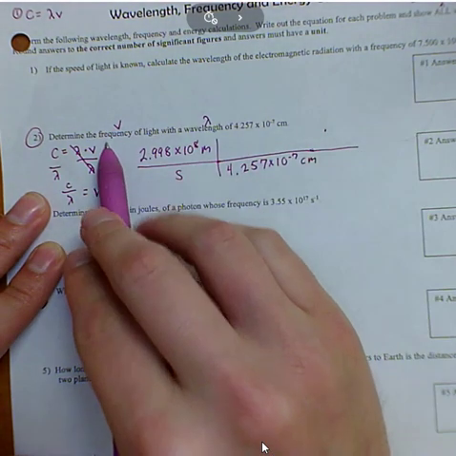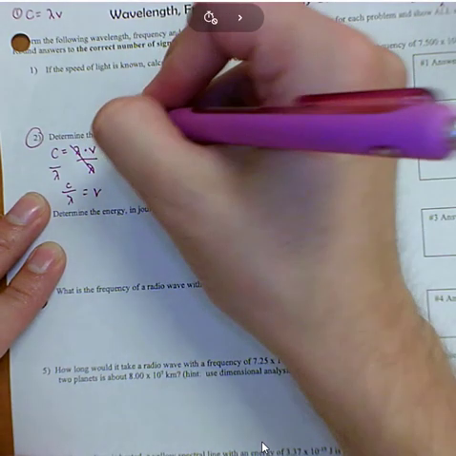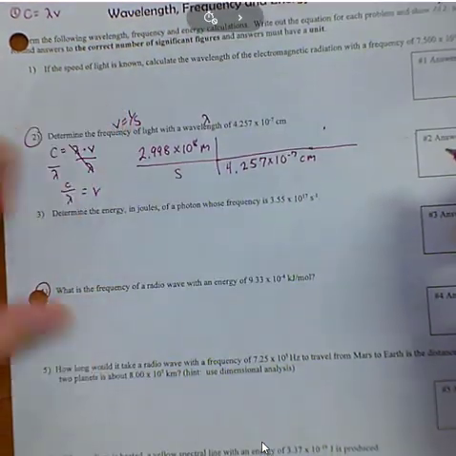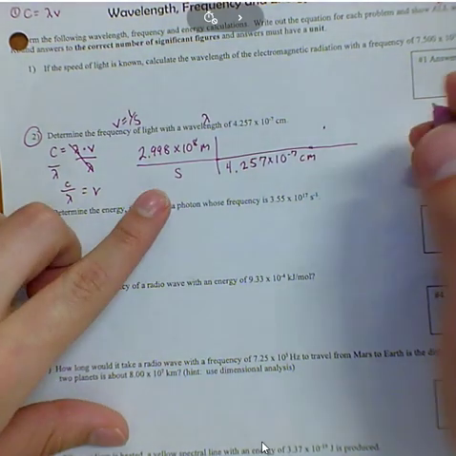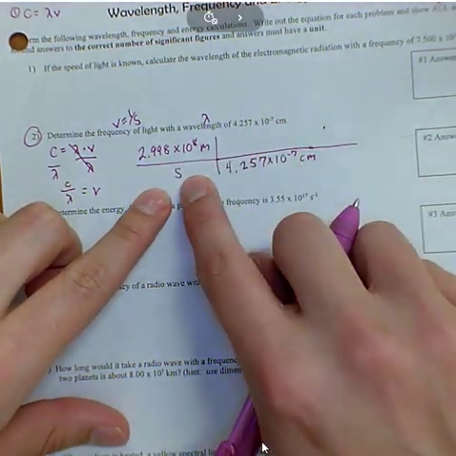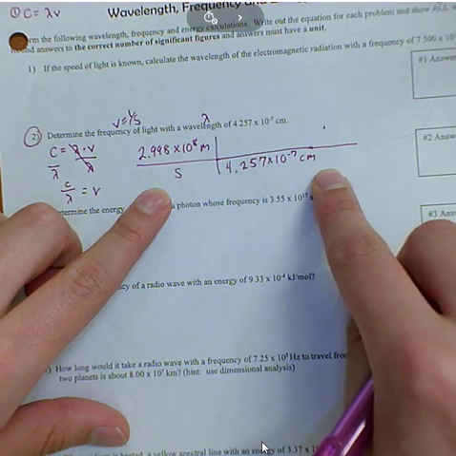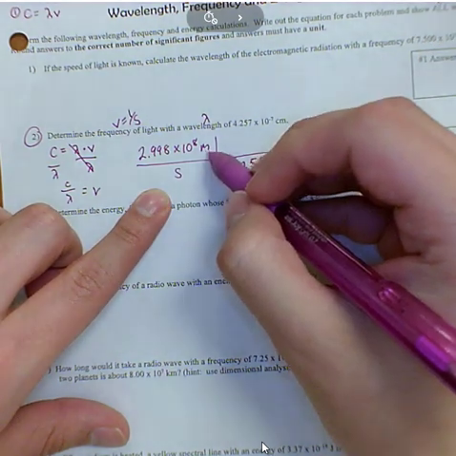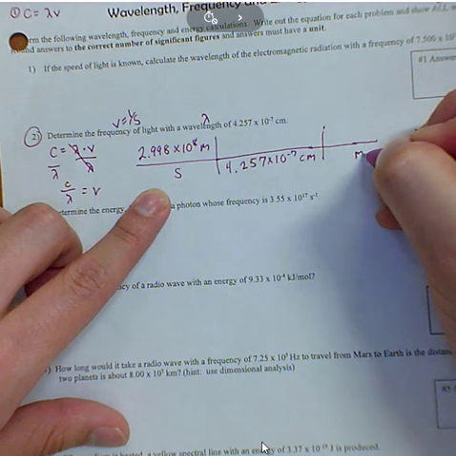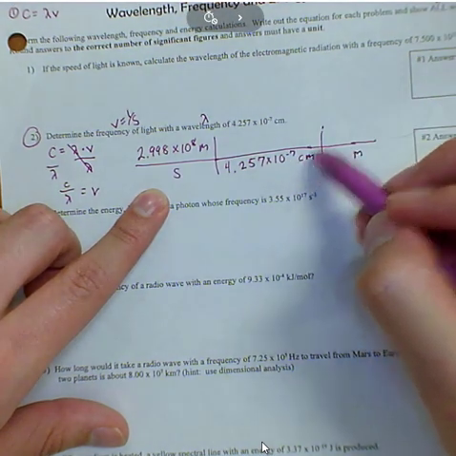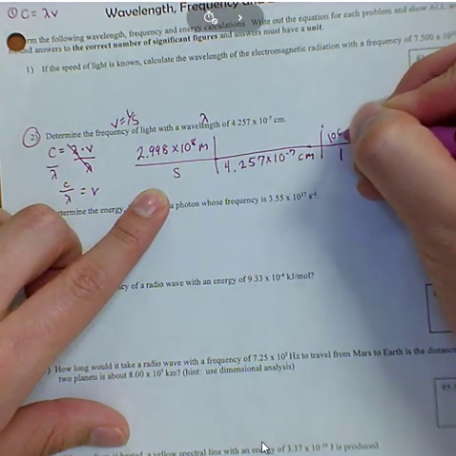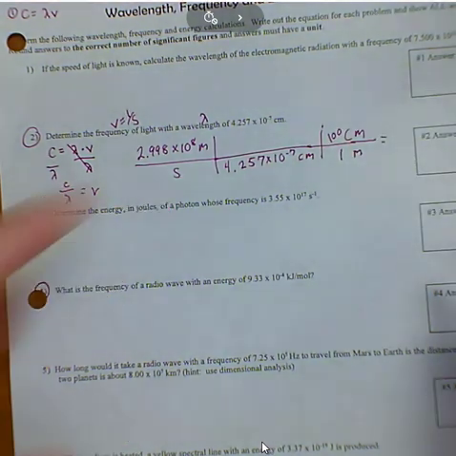So they are trying to figure out what frequency is. Frequency is 1 over S. Remember, I just have to change it to 1 over S. So the only unit I want to keep in this equation is the S, so I need to get rid of meters and centimeters. To get rid of meters, I need to put it at the bottom, so meters goes here. To get rid of centimeters, I put it at the top, centimeters. 1 meter is 100 centimeters. And then I can calculate.